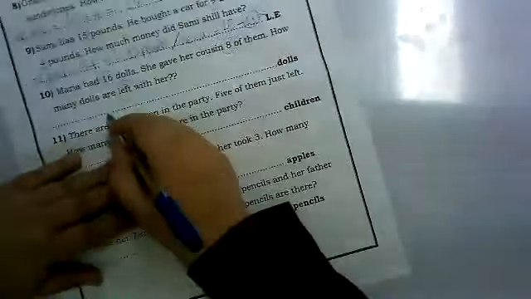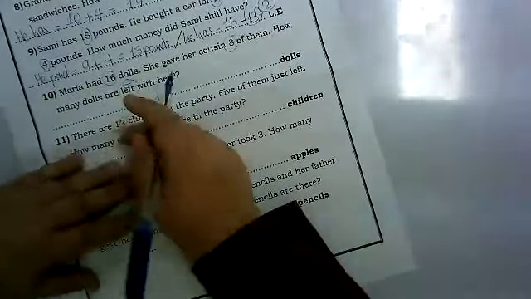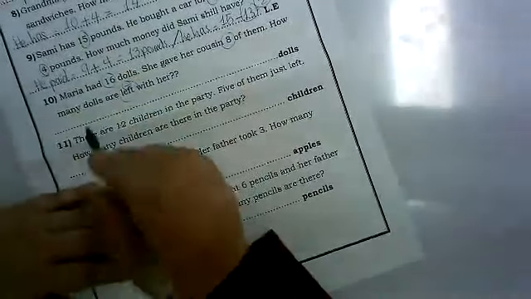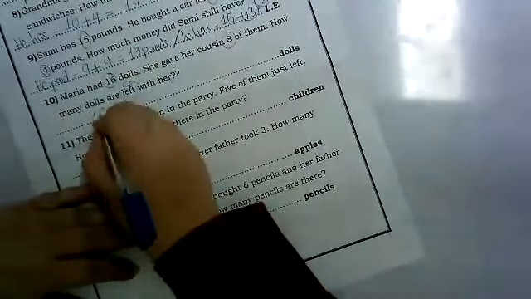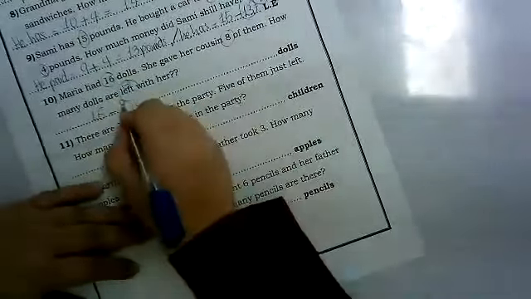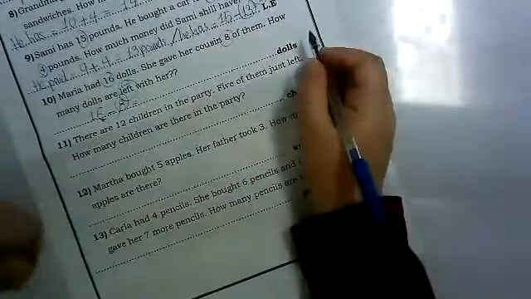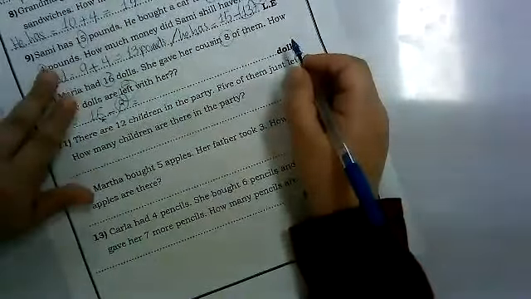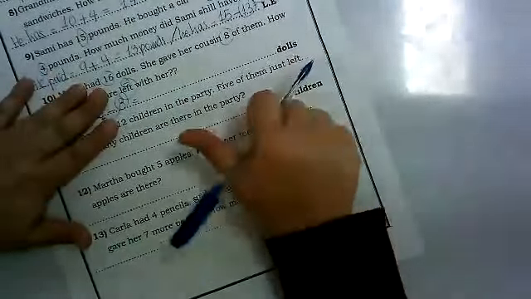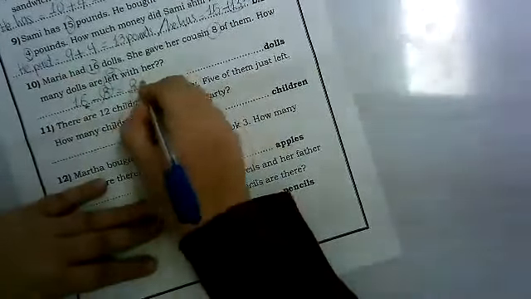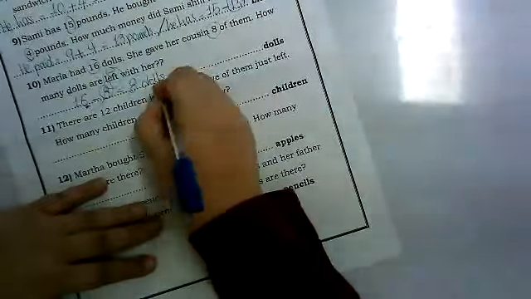Okay? So we are sure now that we are going to do subtraction. Start with the bigger number. Don't forget. 16 minus 8 equals. 8 is the smaller number, count after 8, 9, 10, 11, 12, 13, 14, 15, 16. So 8 dolls are remained.